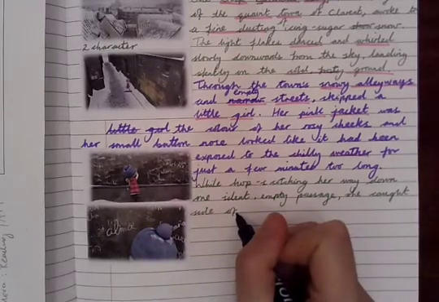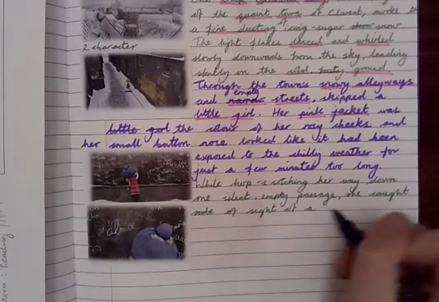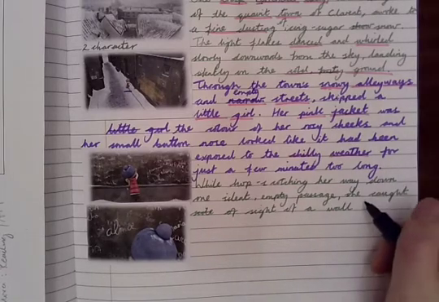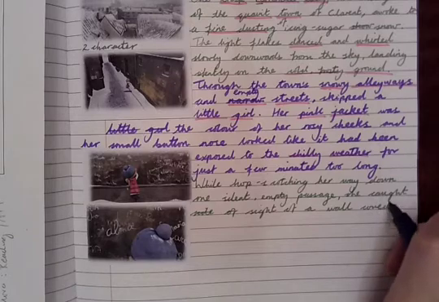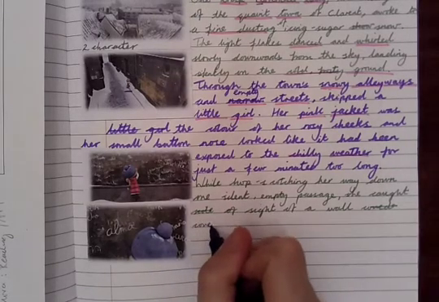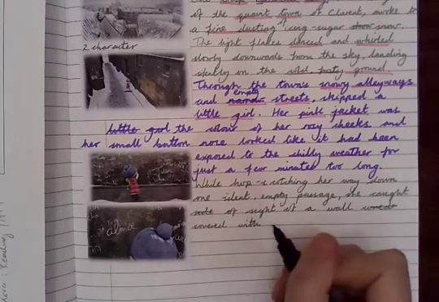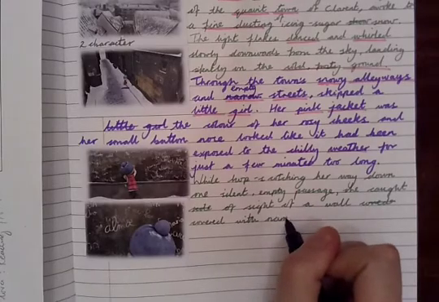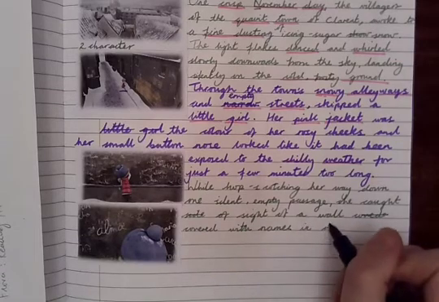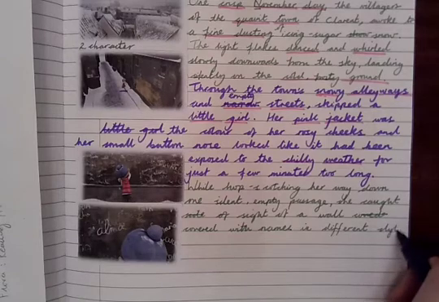She caught sight of a wall covered with names, or you could say scrawled, with names scrawled everywhere, covered with names in different styles of handwriting, adding in that little bit of additional detail. In different styles of handwriting.